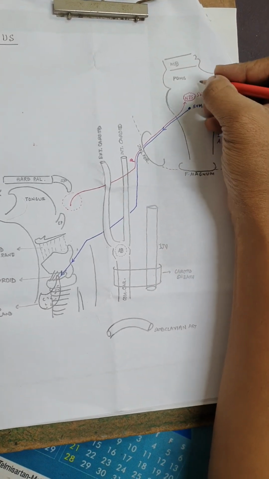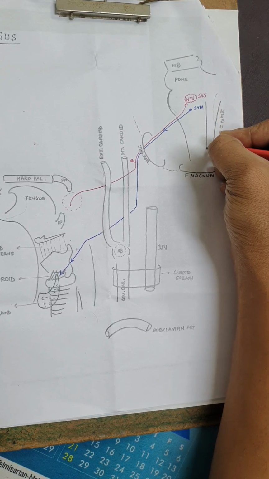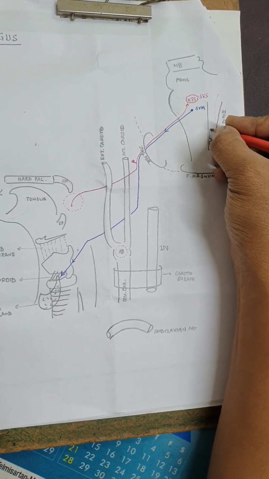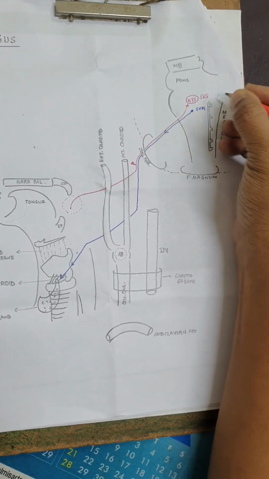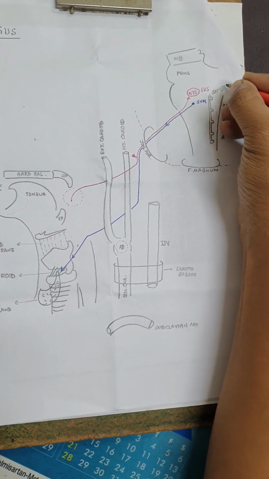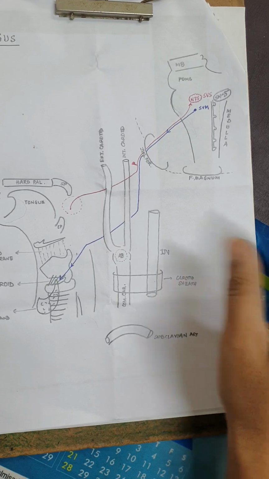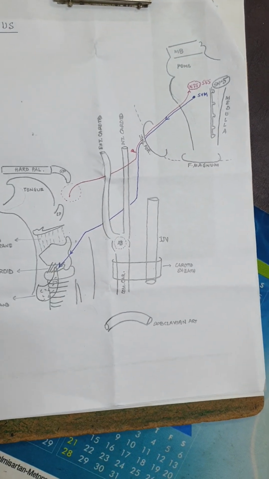Here we are having the spinal nucleus of trigeminal. Throughout the entire length of medulla, we are having the spinal nucleus of trigeminal nerve. The spinal nucleus of trigeminal would be receiving the sensation from the head neck structures.